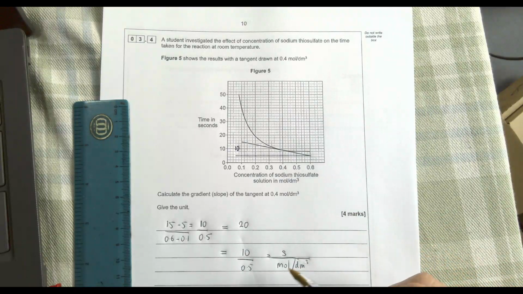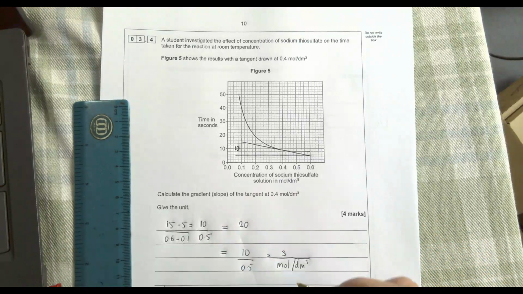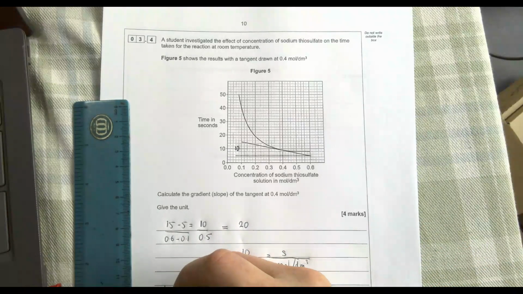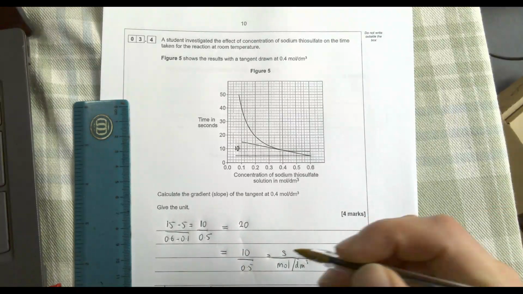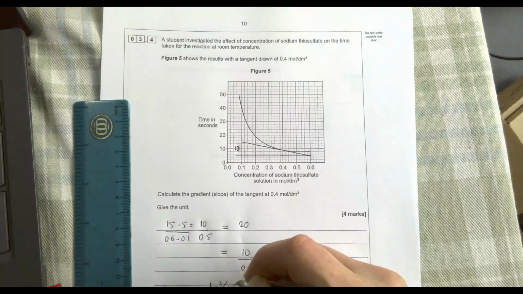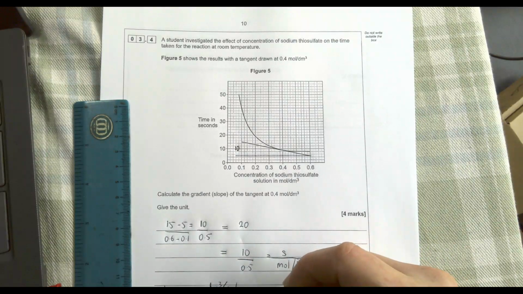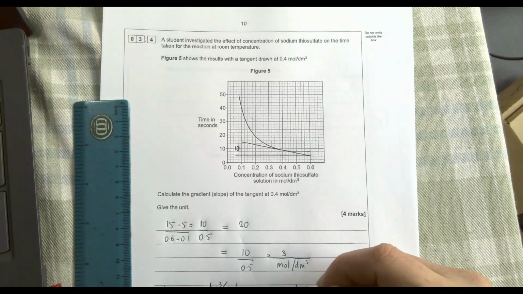If we tried to get all these on the line, we could say, by the way, 1 over mole per dm cubed is the same as writing dm cubed per mole. So that's equivalent to seconds, because that's staying where it is, dm cubed per mole.